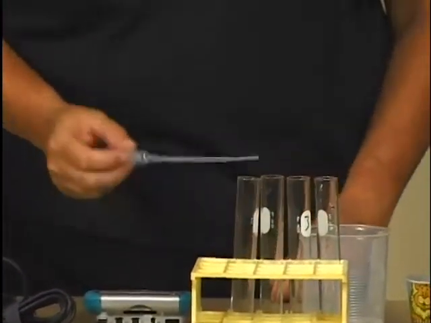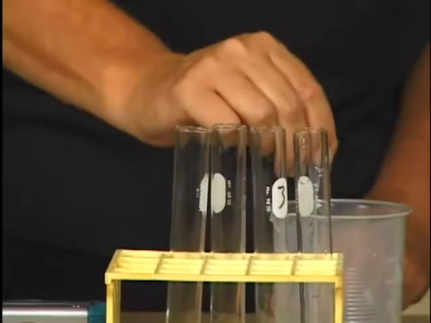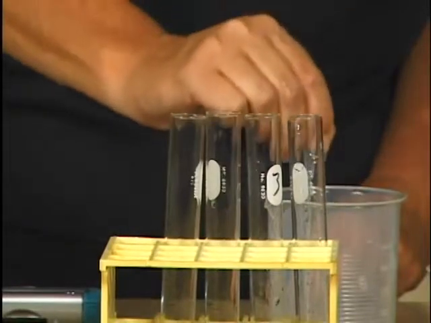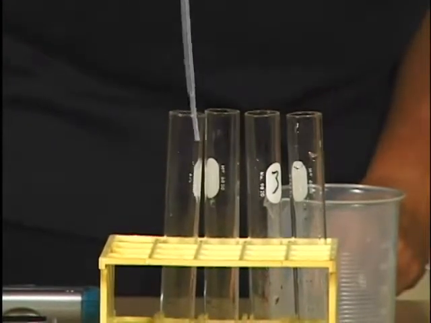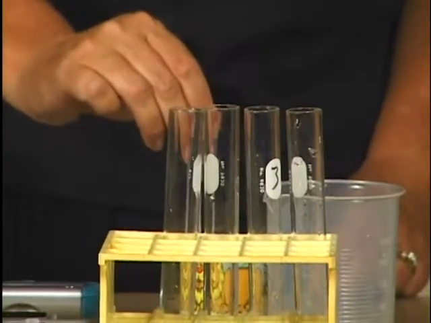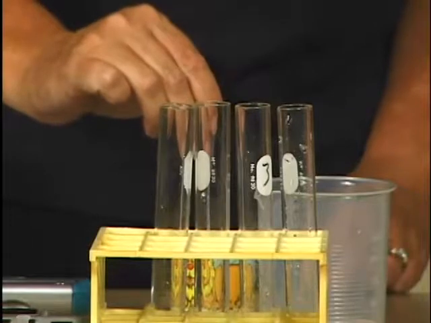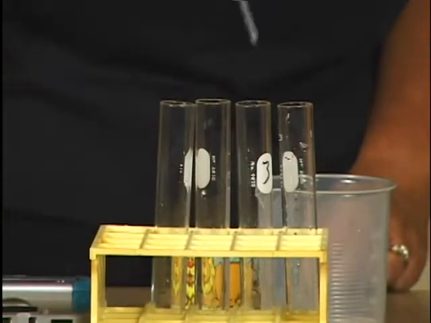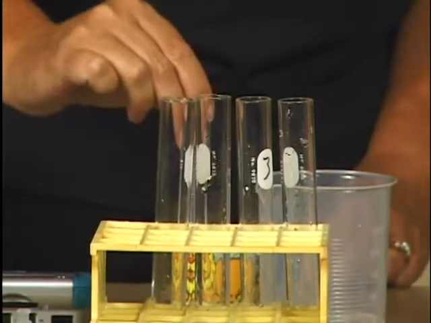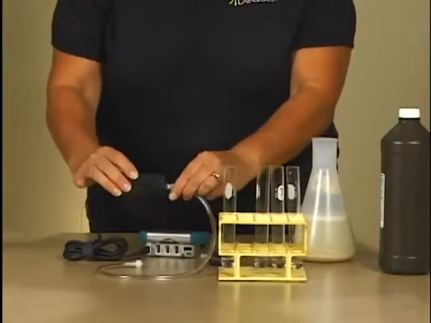Add 3 milliliters of water to each of the 4 test tubes in your test tube rack. Similarly, add 3 milliliters of 3% hydrogen peroxide to each of the test tubes in your rack. Connect the plastic tubing to the gas pressure sensor with a gentle half turn.